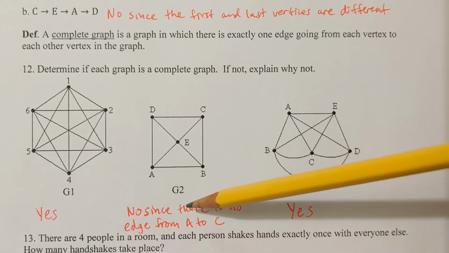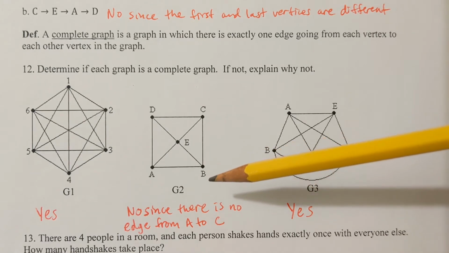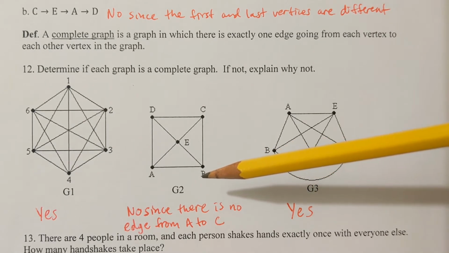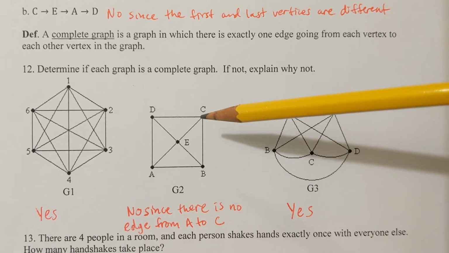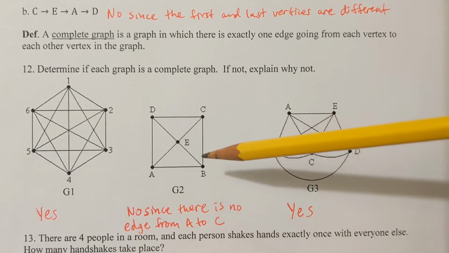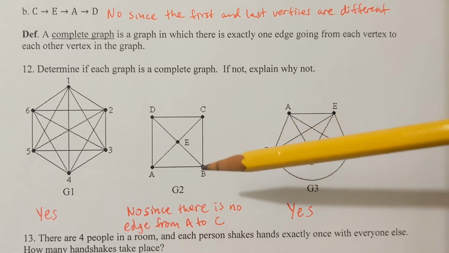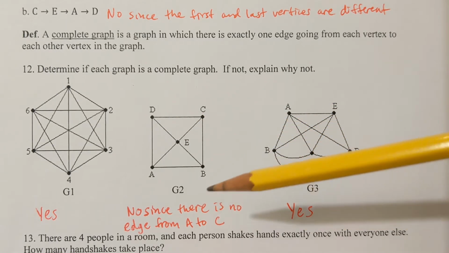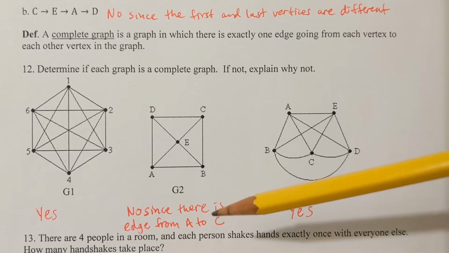Now, G2 is not an example of a complete graph, since there is no edge going from A to C. There's also no edge going from B to D, or D to B. So G2 would not be an example of a complete graph.